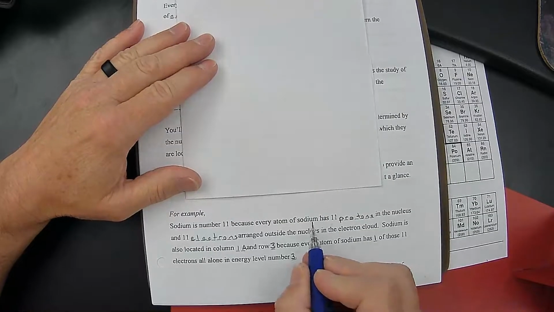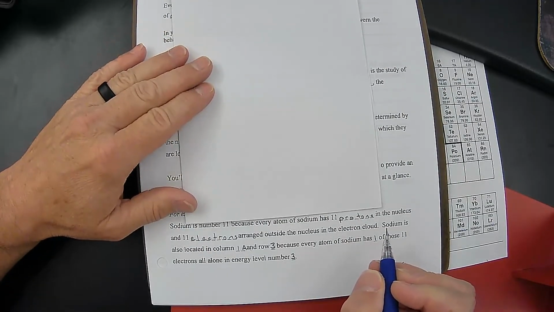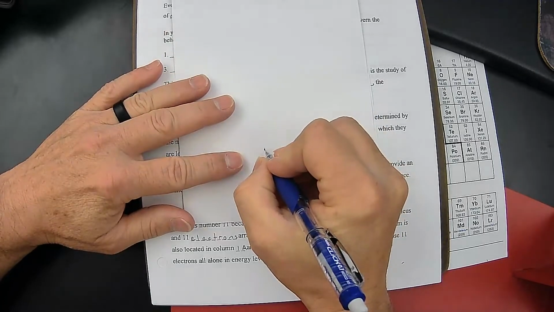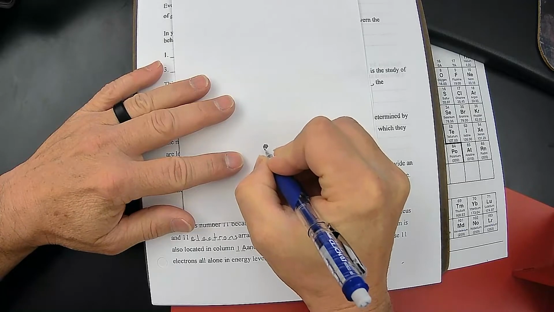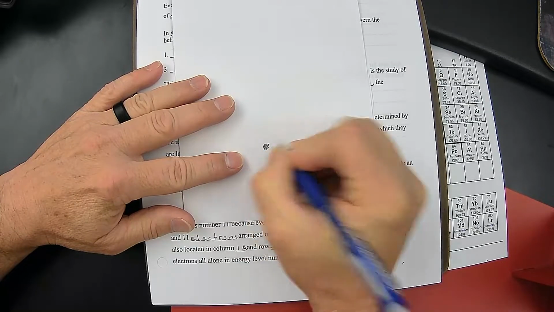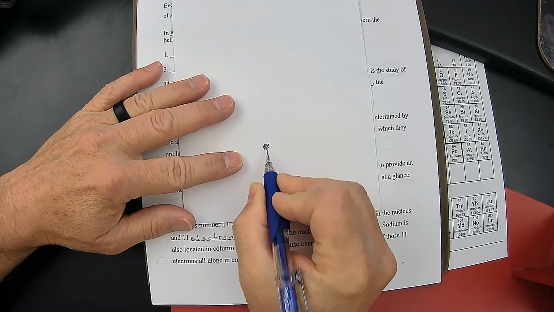The first thing we're going to draw are the 11 protons in the nucleus. There are two ways that I can do this. I can go 1, 2, 3, 4, 5, 6, 7, 8, 9, 10, 11. 11 protons all packed tightly together in the nucleus.